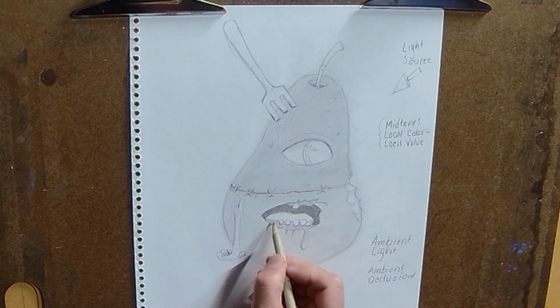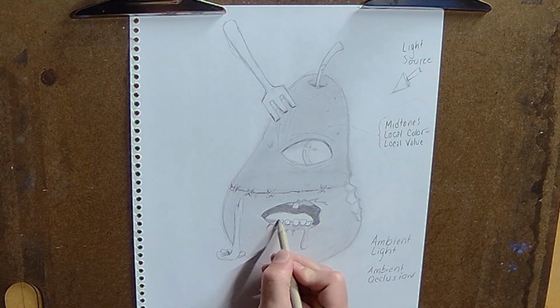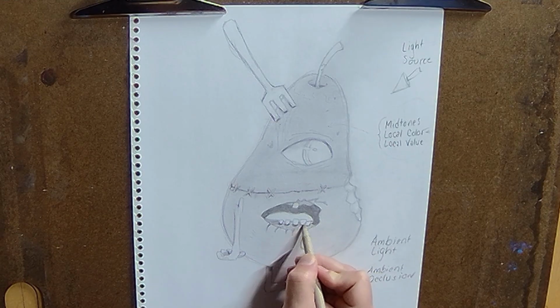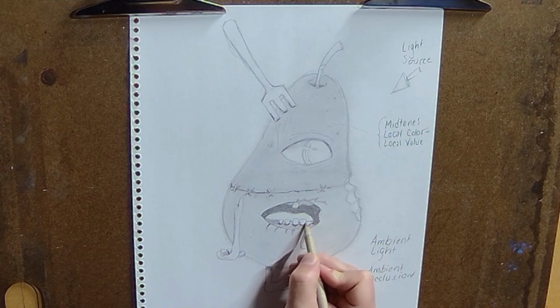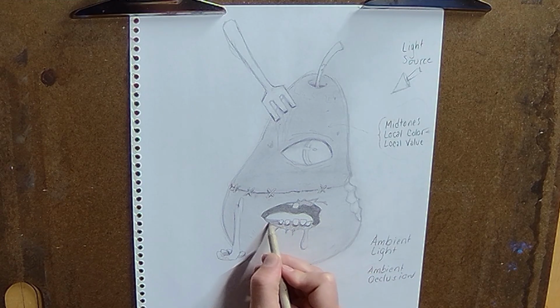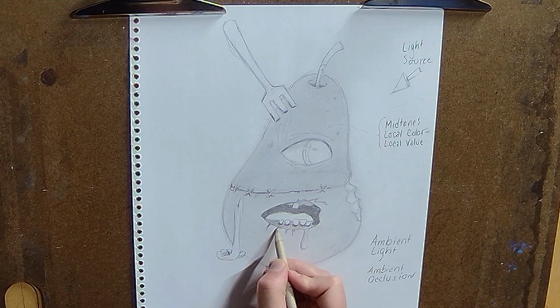That is a great place to use your blending stump again. You're really shaping the root of those teeth, you're shaping the gums.